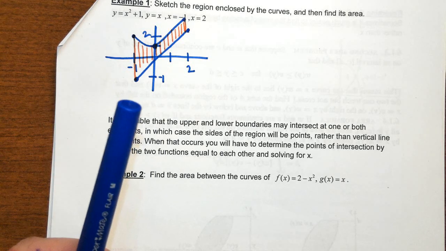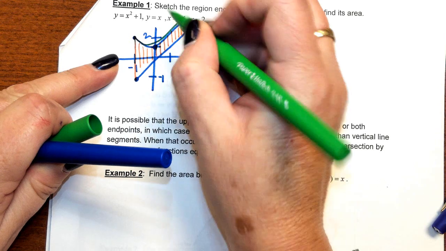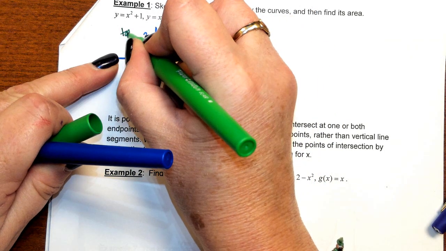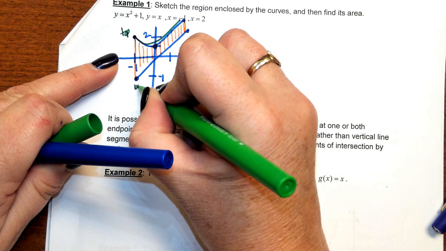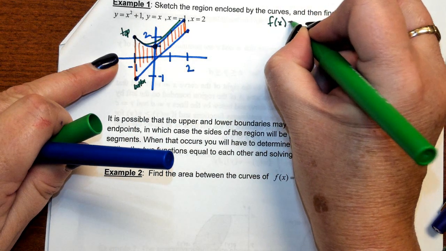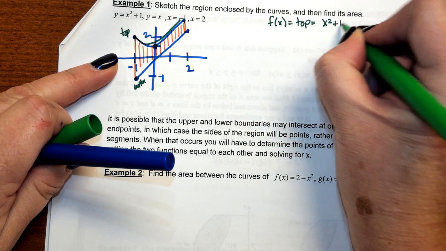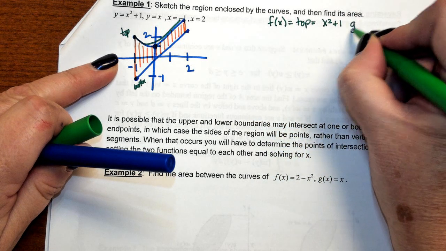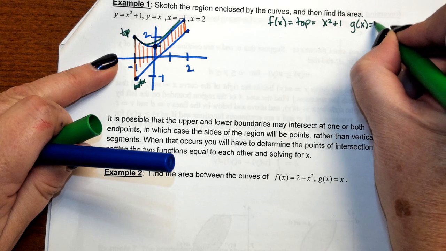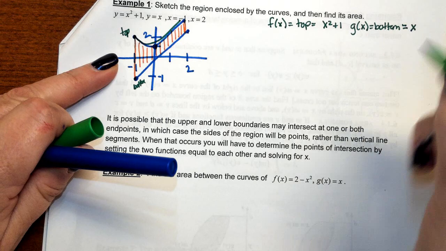Now we want to identify the function that's on the top. Clearly the parabola is the one on the top. The line is the one on the bottom. So I'm going to label f of x as the function that's on the top, which is my x squared plus 1. g of x is the function that's on the bottom, and that's my function x.